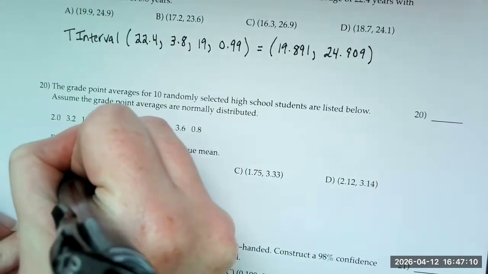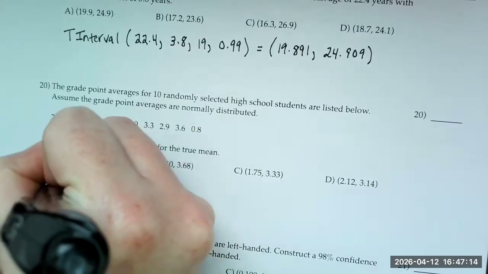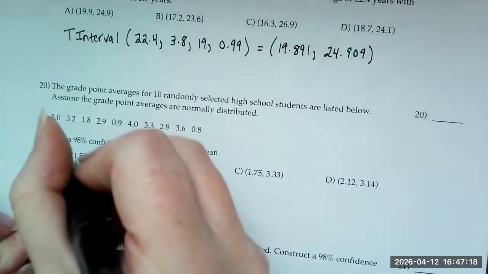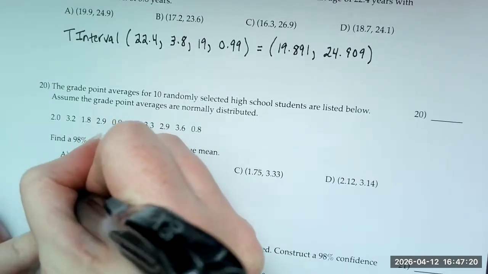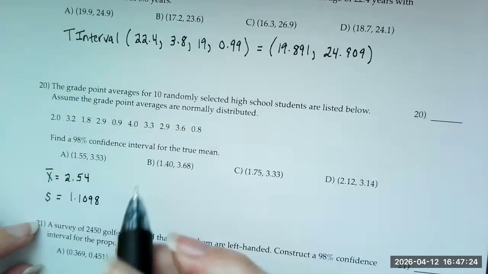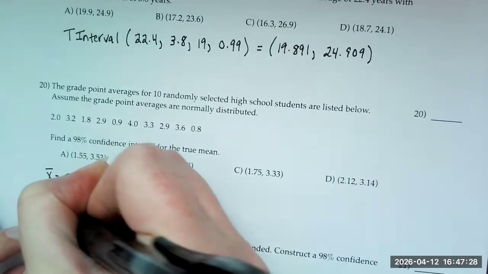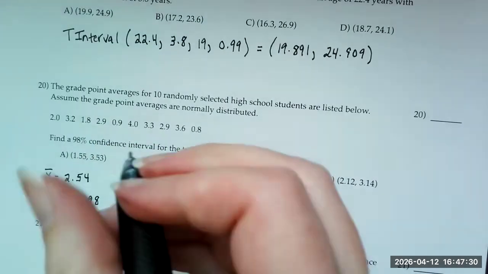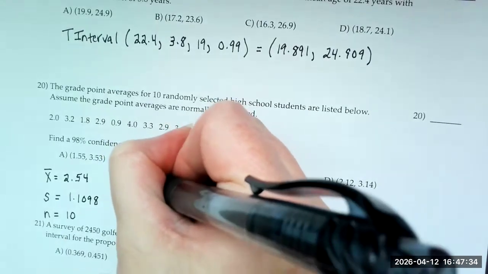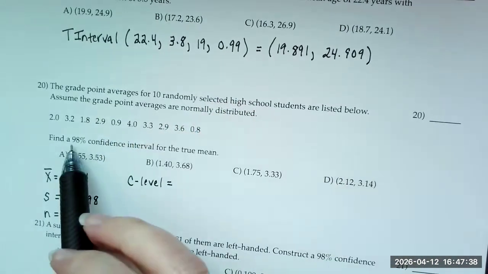Our X bar is 2.54. We also need the sample standard deviation, so it'll say S sub X in the calculator. This is going to be 1.1098. And they told us we entered 10 values, so I know that my N is equal to 10. I'll just write that down because we'll need that. We also need the confidence level. And so our confidence level for this one, they told us a 98%.